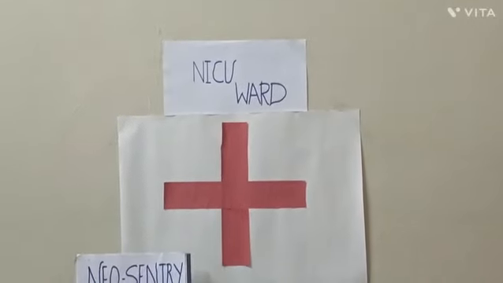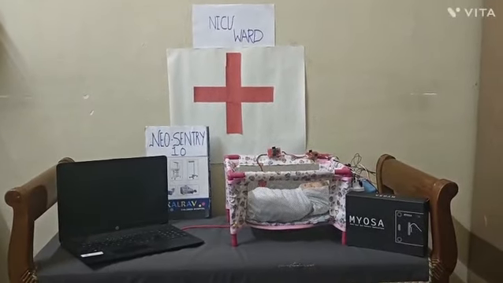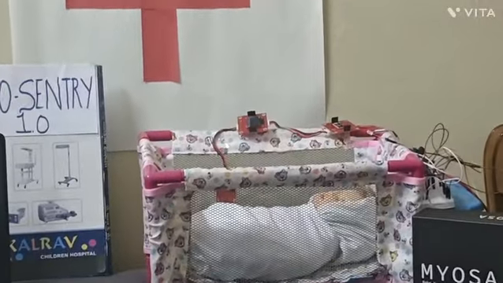Welcome to the NICU ward. Every year, 13.4 million kids are born premature. Our project is a smart incubator.